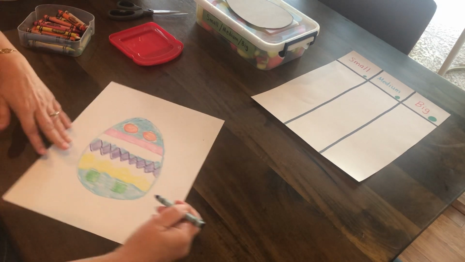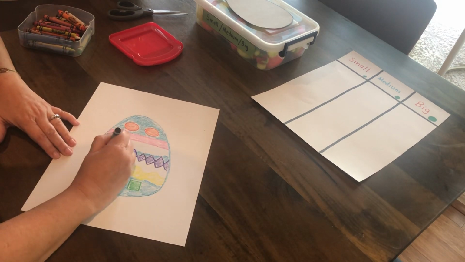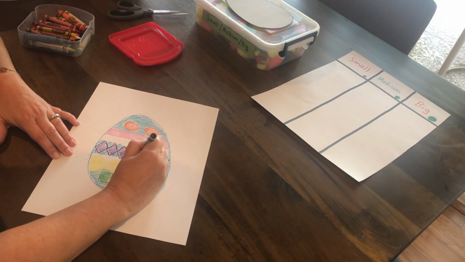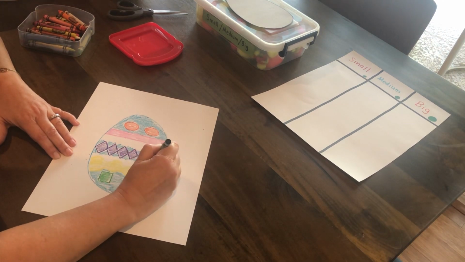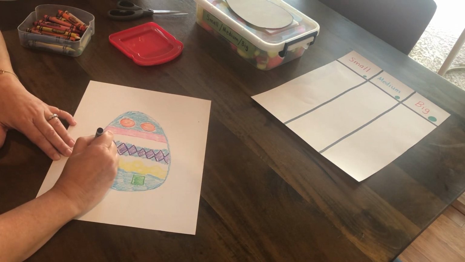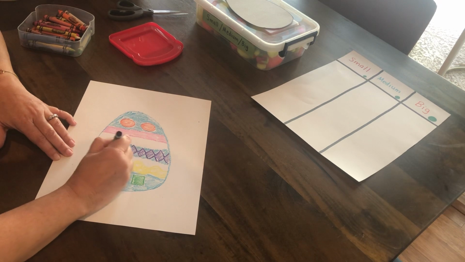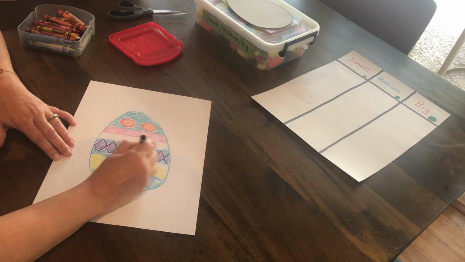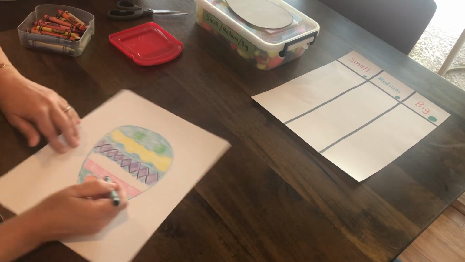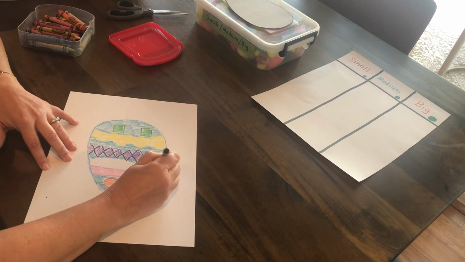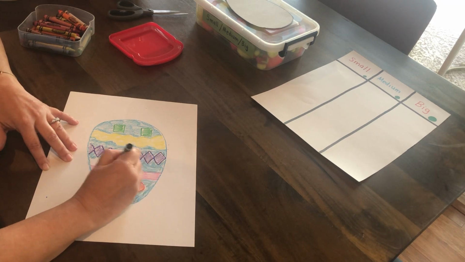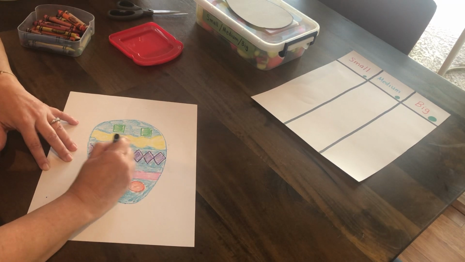I'm gonna flip my paper again. And again, I'm gonna color in parts that look like a triangle first. I think that will make it easier for me when I finish coloring it. Just like that. All right, so now I'm gonna kind of go down like the waves and fill in the waves. There we go. And I'm gonna flip it one more time. There we go. And I'm gonna finish coloring that in.